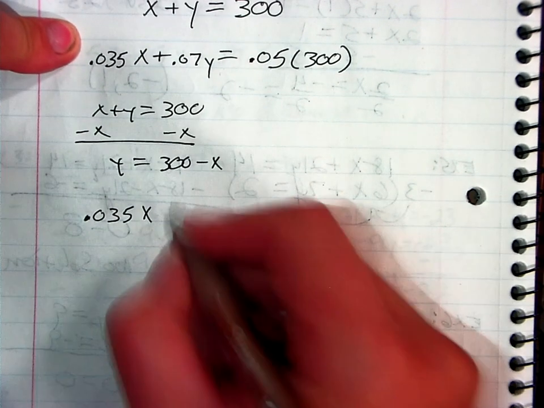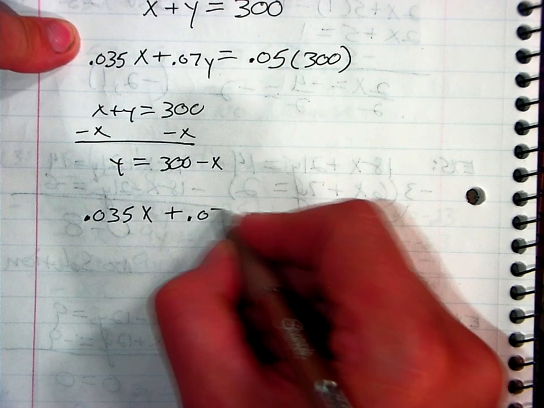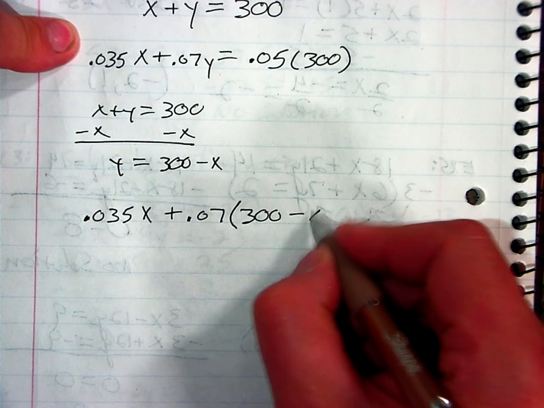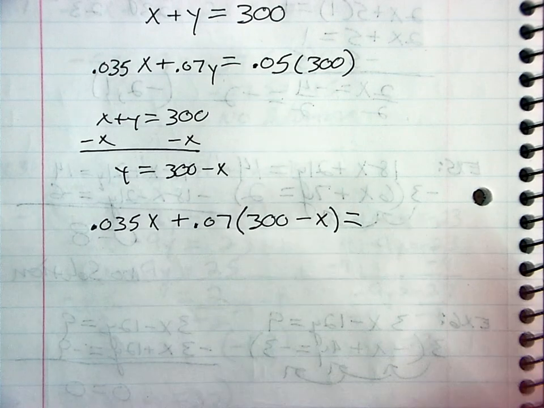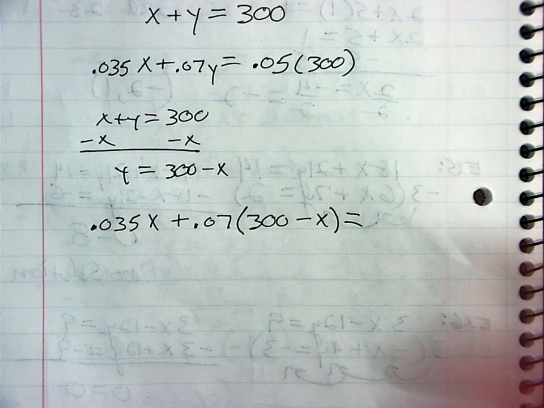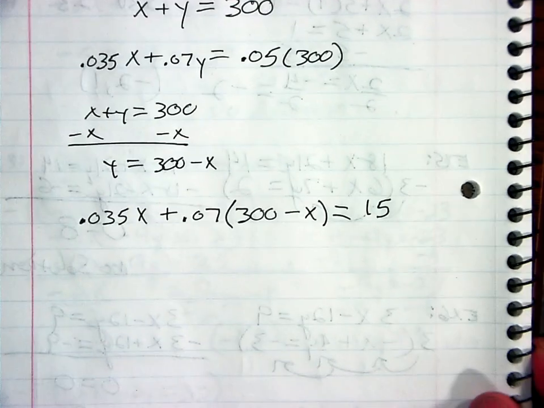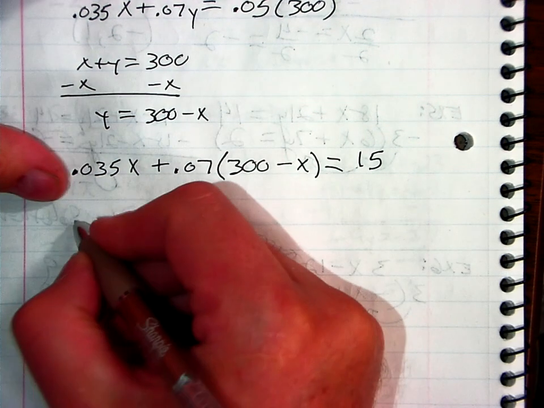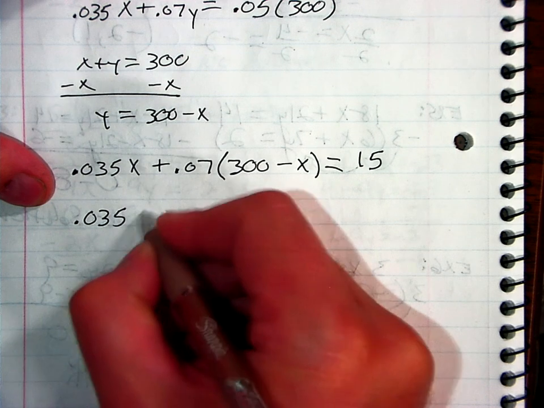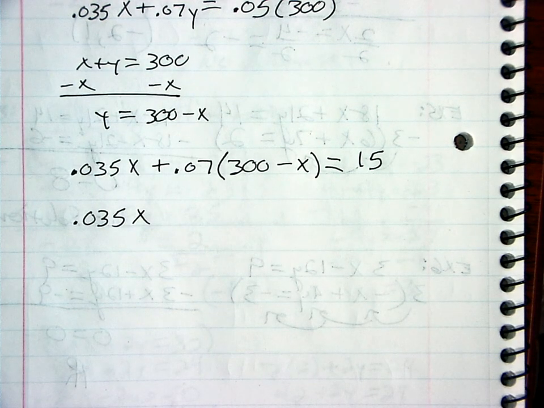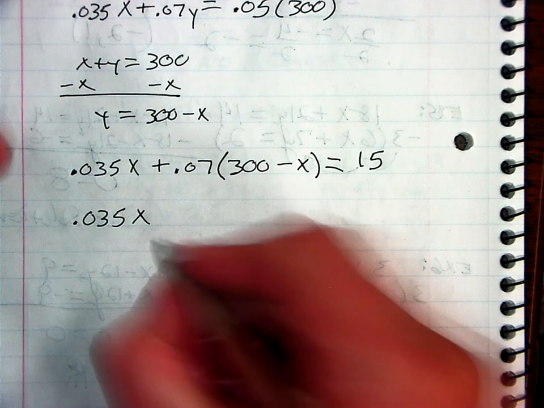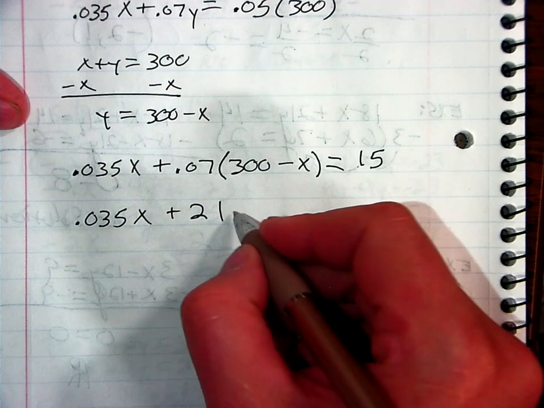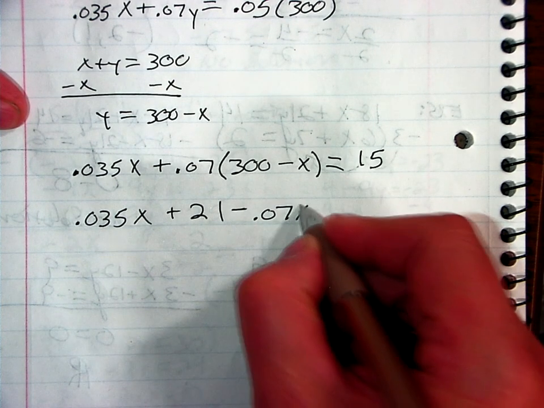So we are going to do 0.035X plus 0.07, and then whatever Y equals. What does Y equal? 300 minus X, and then we keep going. I'm going to multiply 0.05 times 300, and it's 15. All right, what property do I have to do now? Distributive is correct. So 0.07 times 300 is 21. 0.07 times negative X is negative 0.07X.